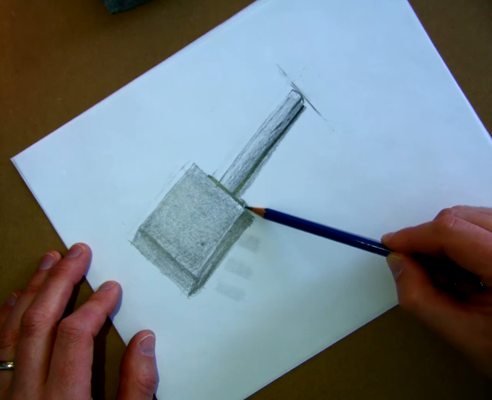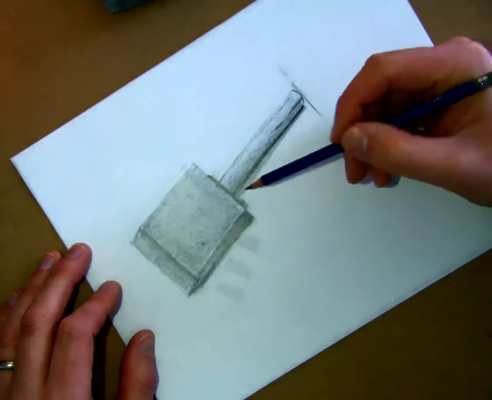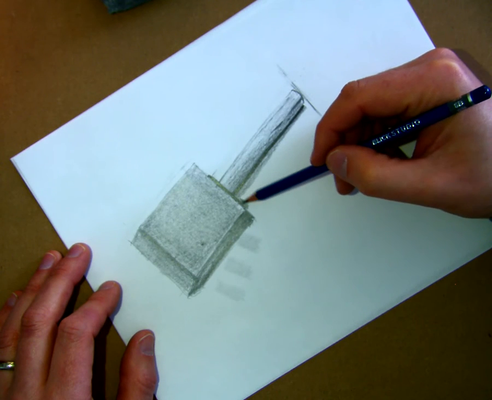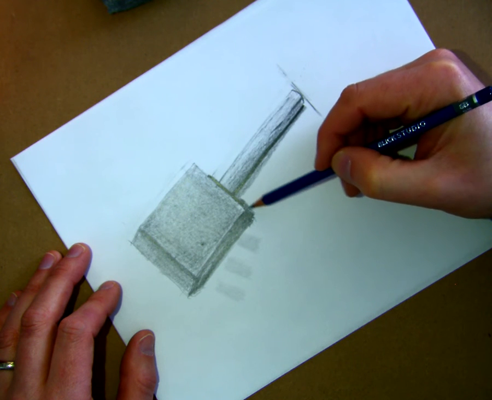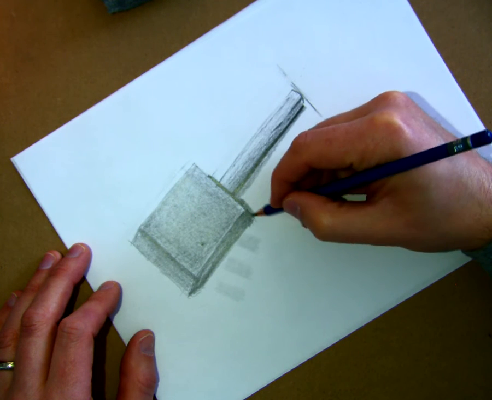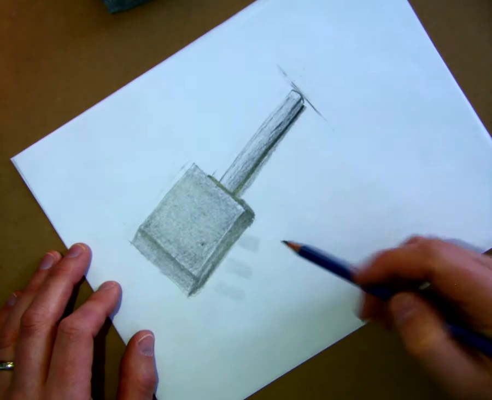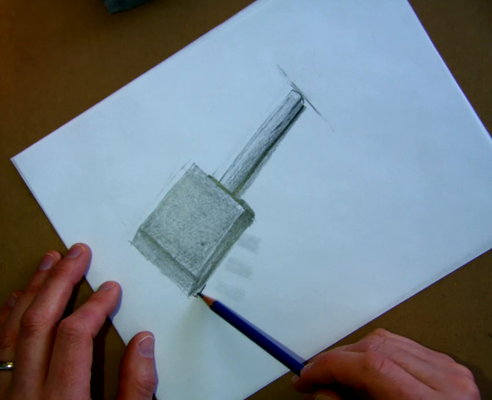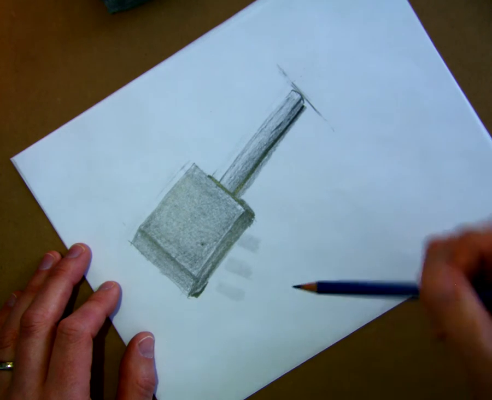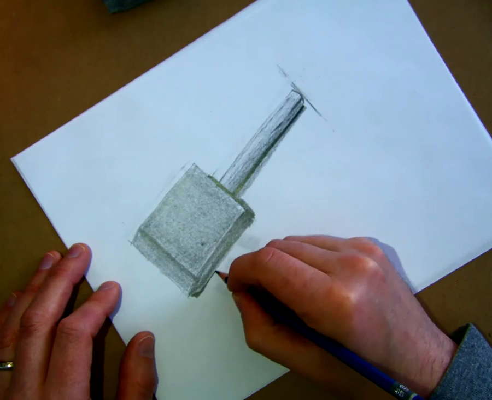Shadow behind here. So I need to make the shadow a little bit darker, well, lighter actually, and a little bit darker here, so it separates itself from the corner. And then I have a little bit of a shadow underneath here. Again, you gotta make it darker so it appears that it's underneath it.